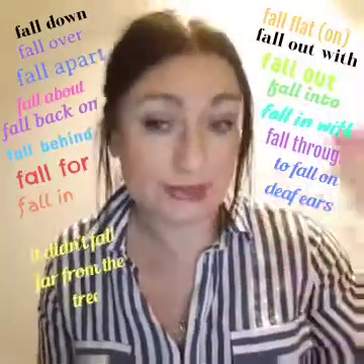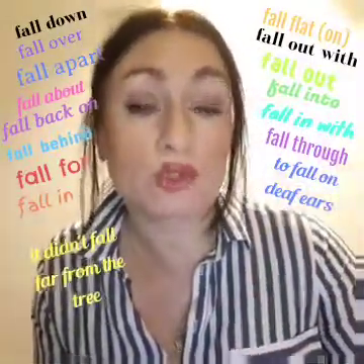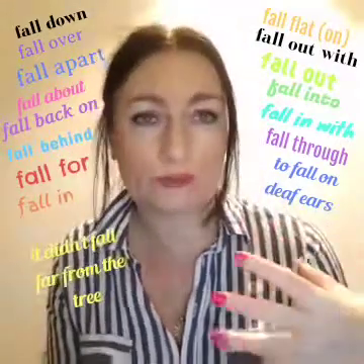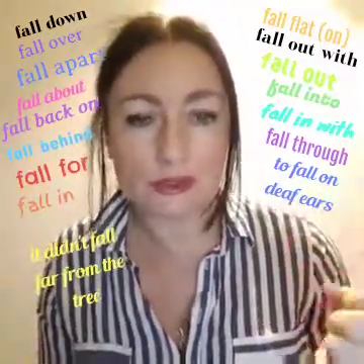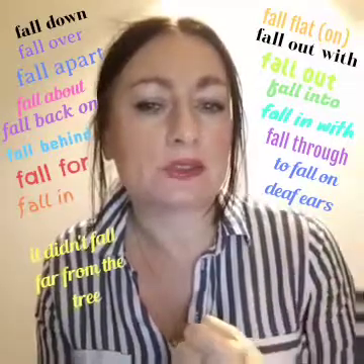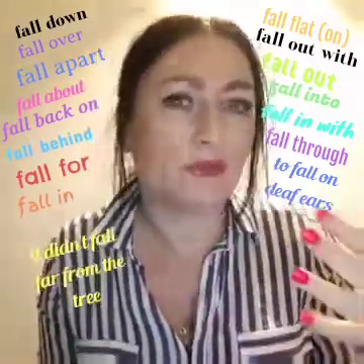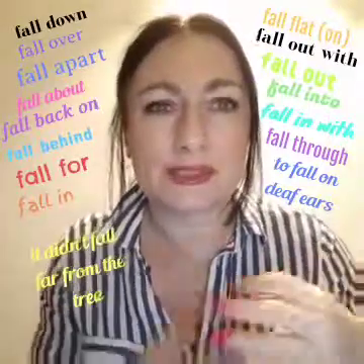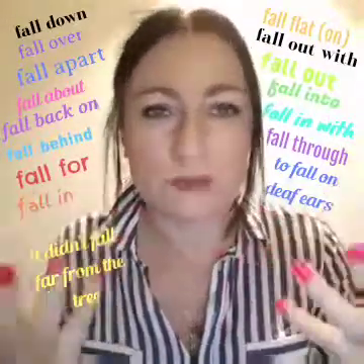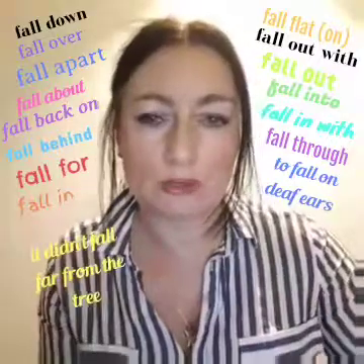The second meaning is to have a row and stop talking to someone, or to quarrel, to have a strong, fierce argument. So Sarah has decided to ignore Paula since they fell out last night. Something negative, fall out, like having an explosive argument.